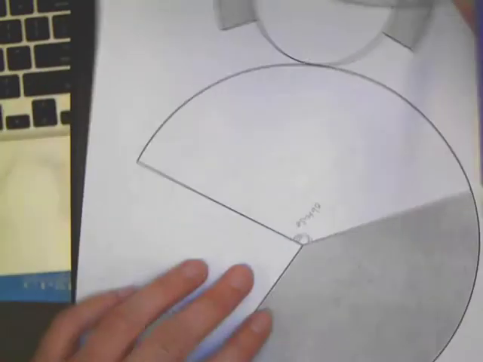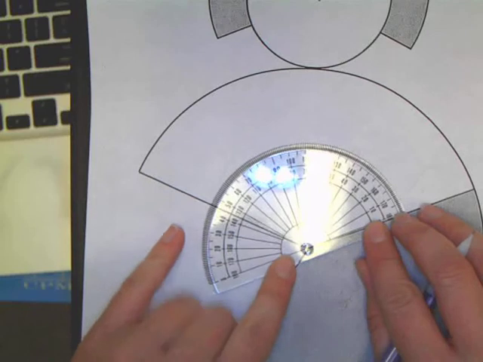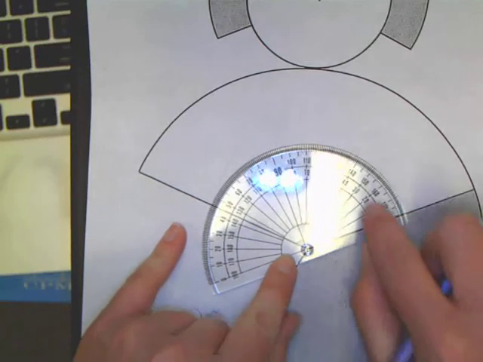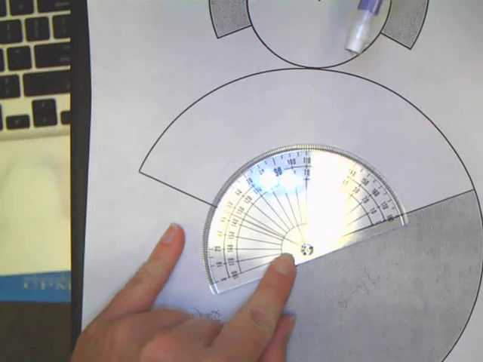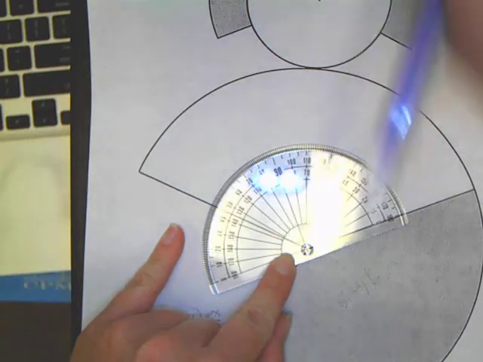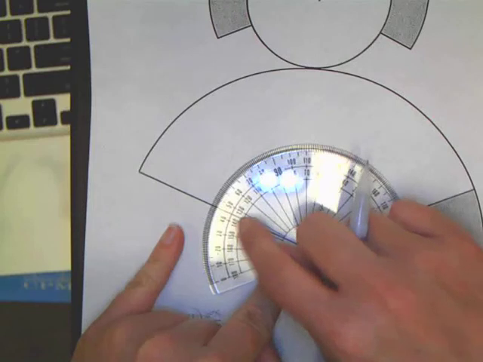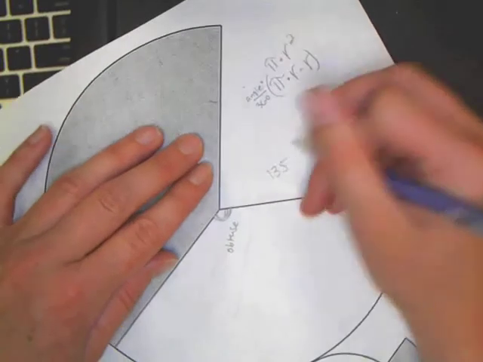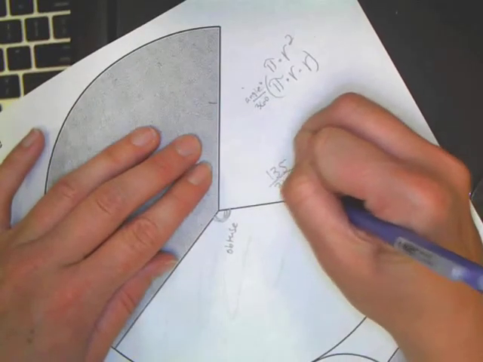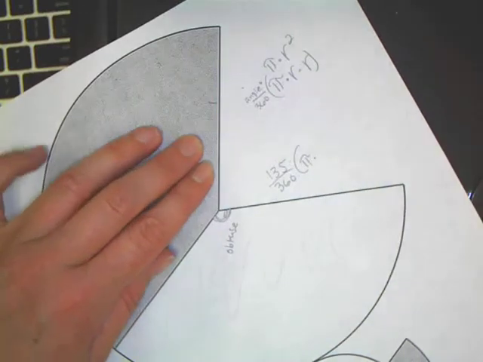So as I measure, I like to flip this so it's easier to read. So I'll go like this. I'm going to line it up right here. So I have 0. And I go 0, 10, 20, 30, 40, right over here to 135. Let's see if I can zoom in on that so you can see. It's right here in between the 130 and the 140 at 135.